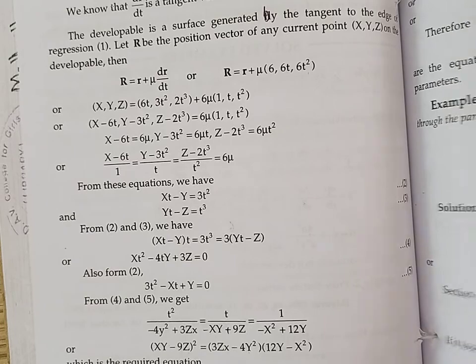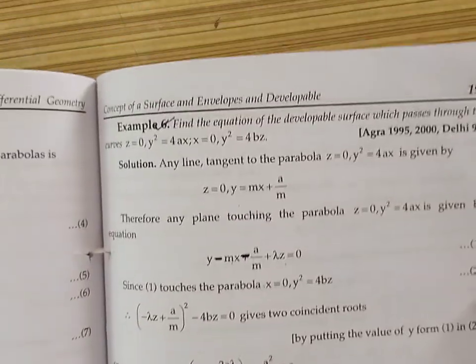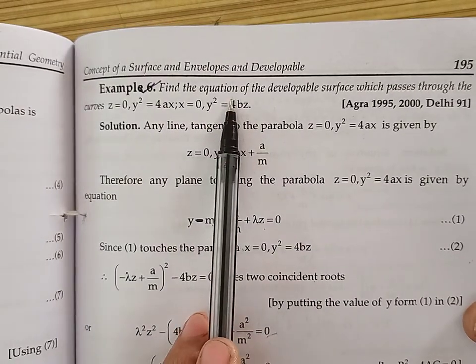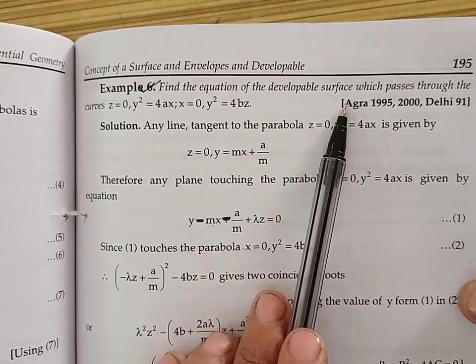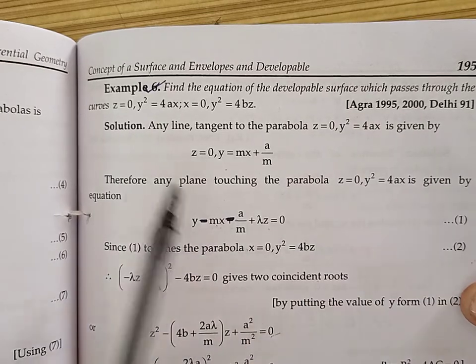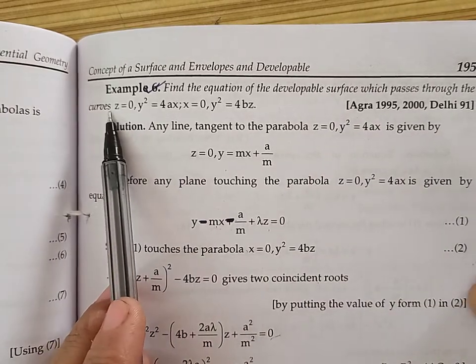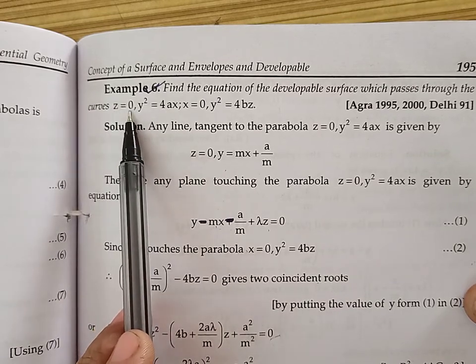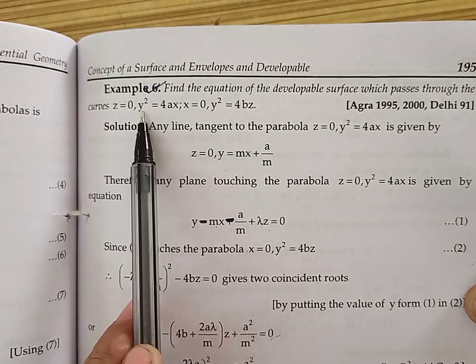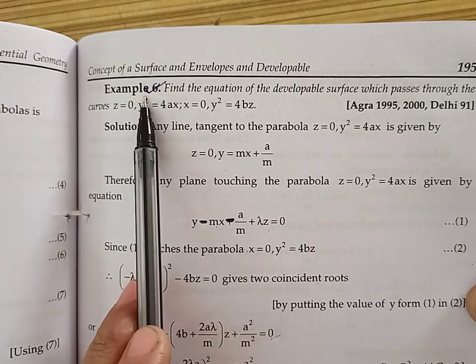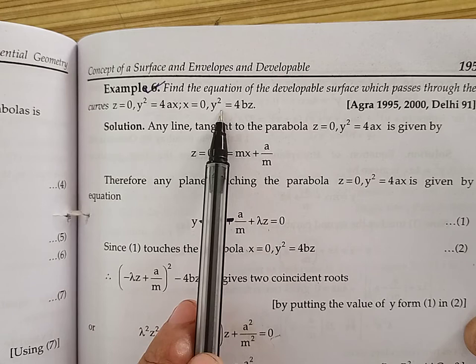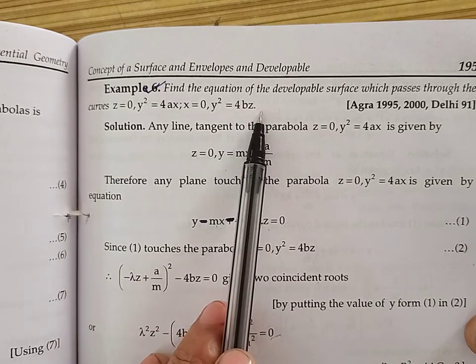Now let us see one more problem based on the equation of a developable surface. The problem is: find the equation of the developable surface which passes through the two curves given by, the first curve is z = 0, y² = 4ax, which is the equation of a parabola, and the second curve is x = 0 and y² = 4bz.